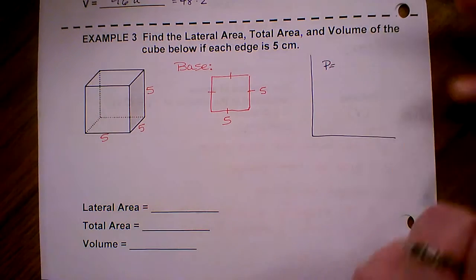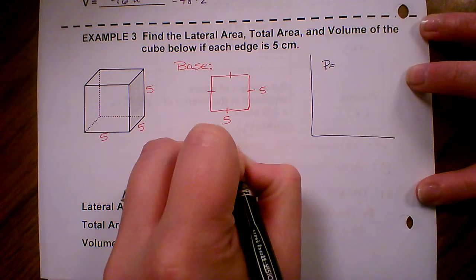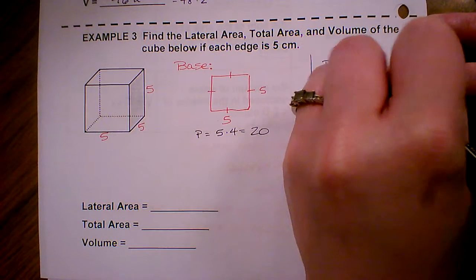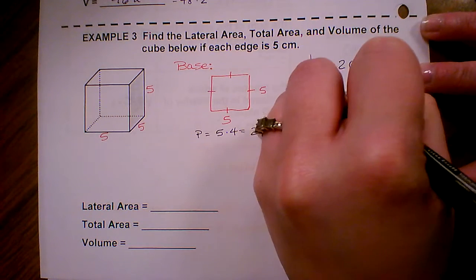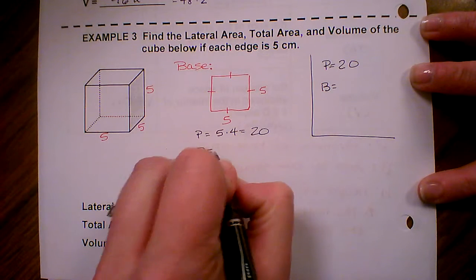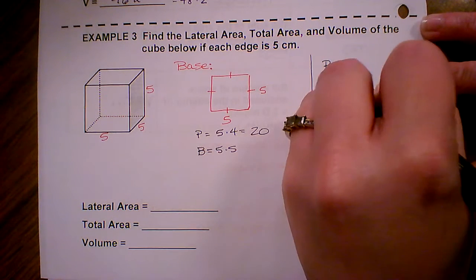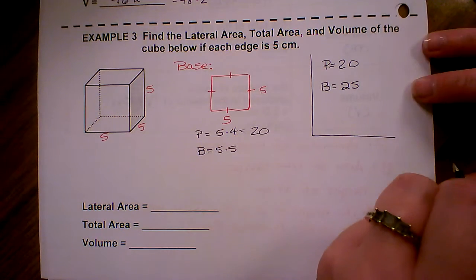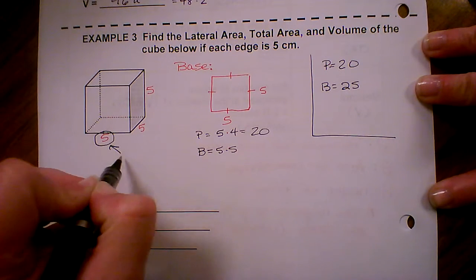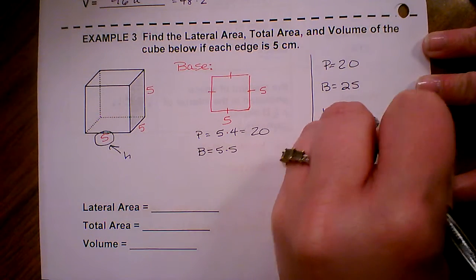So P is the perimeter of the base. So that's going to be 5 times 4 sides, which is 20. Area of the base is going to be 5 times 5, which is 25. The height of the prism is the length between the bases, so that's 5.